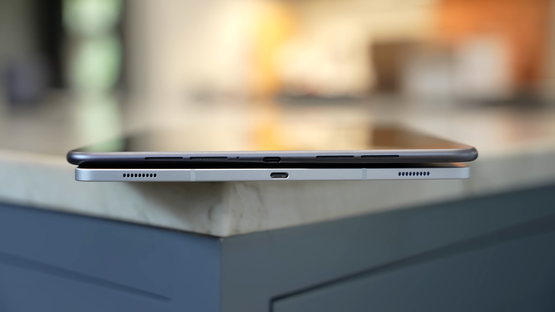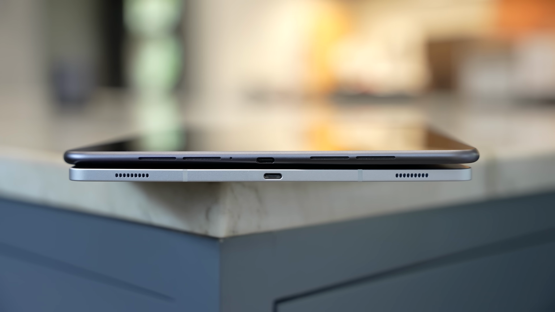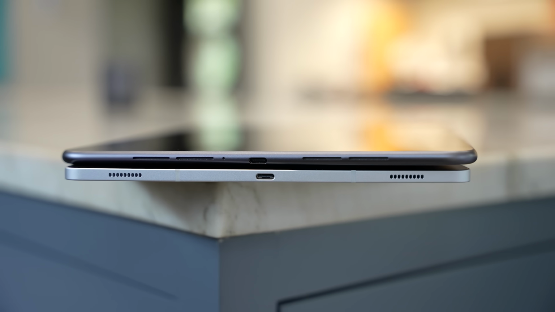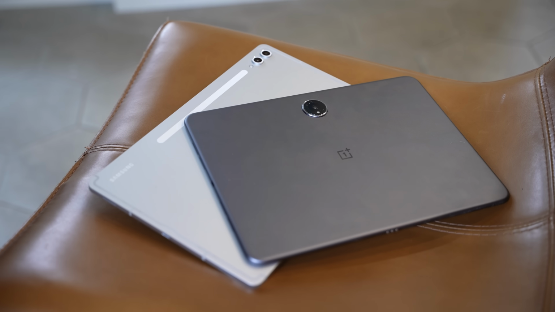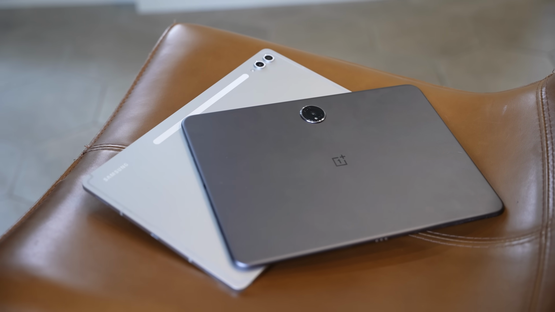Now, surprisingly, the Pad 2 is thicker by about 1 millimeter and it's also slightly heavier. And both tablets have an aluminum frame and back, so the build quality feels very solid. For durability, I'm going to give the edge to the Tab S10 Plus because both the tablet and the S Pen have an IP68 rating, so I know I have protection from water and dust.